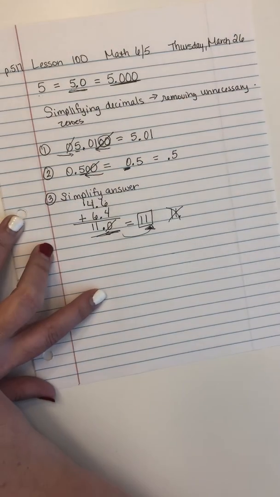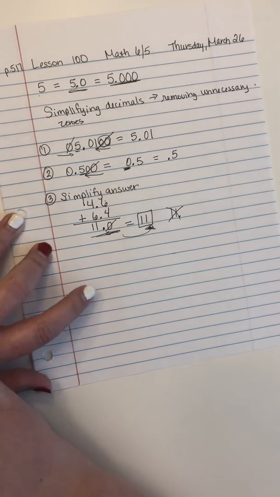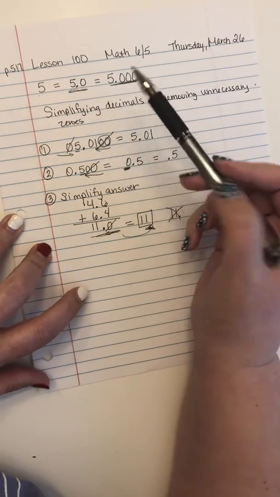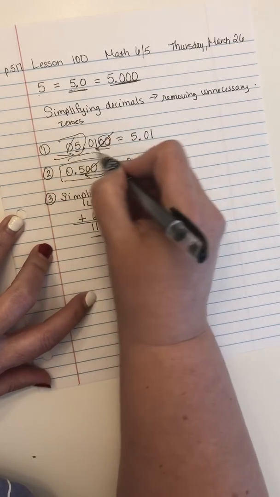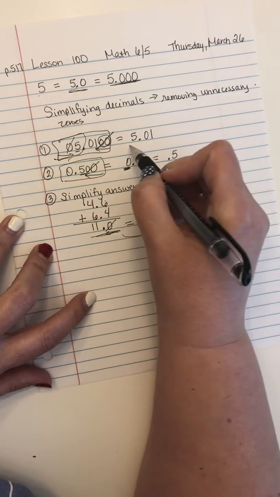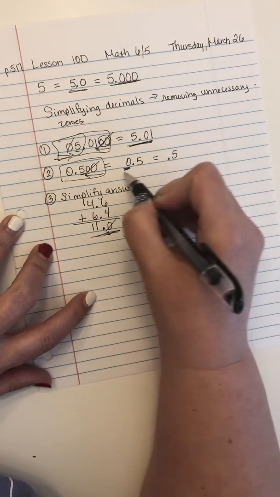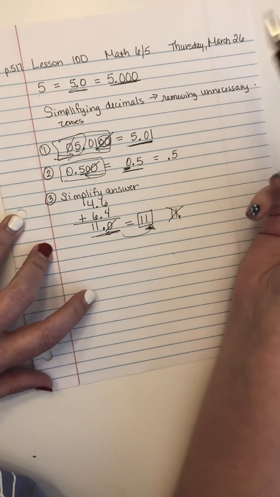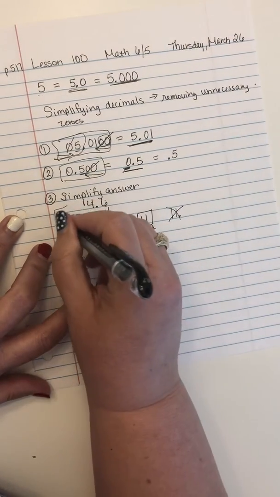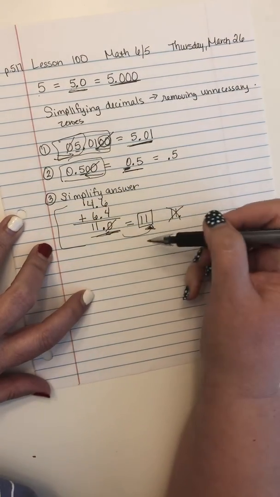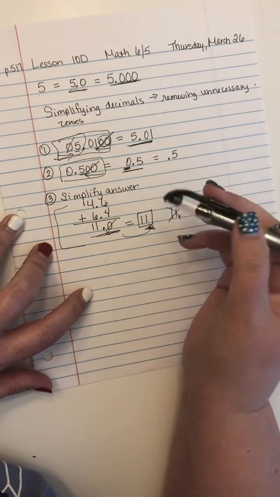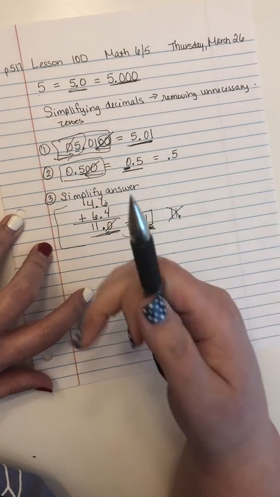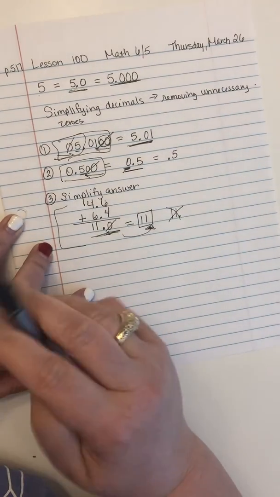So in your practice problems for lesson 100, it will give you some decimals like the ones I started off with, and it will want you to simplify them. It'll give you some addition and subtraction like this and want you to simplify your answer. It's telling you to take away the unnecessary zeros is what I'm trying to say.